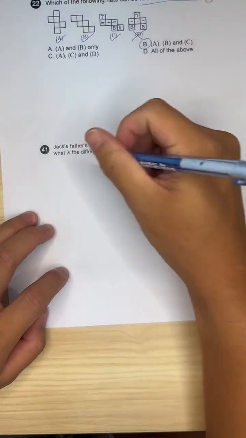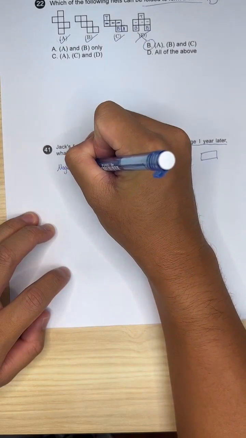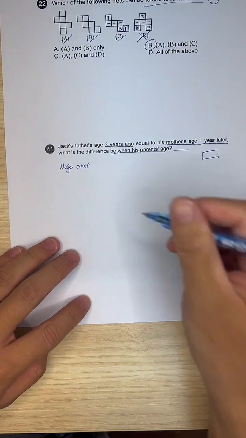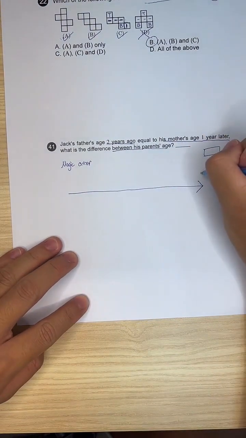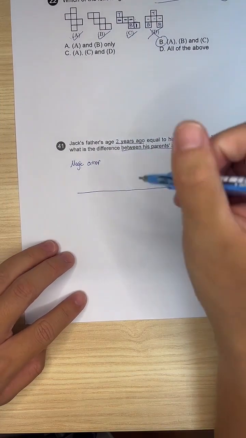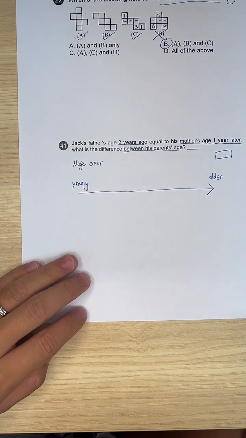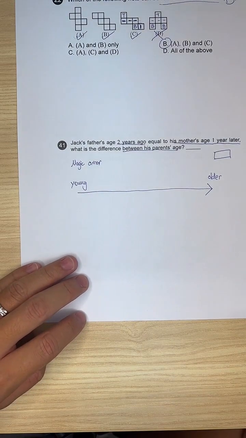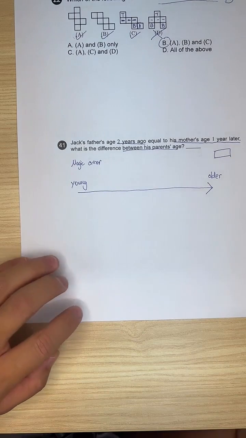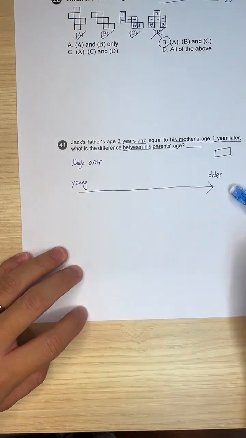Okay, so this is called the magic arrow. I will have a line, an arrow, a very long arrow. This means older, and the other side will be younger. Can do simultaneous equations? Yes, you can, but this one no need. This is just P3. They haven't learned such a method yet. Alright, so I have an arrow.